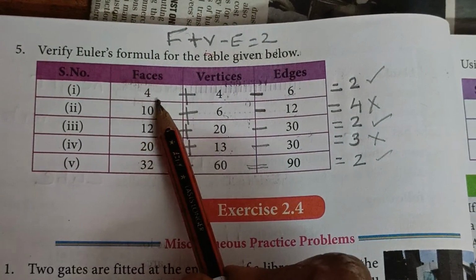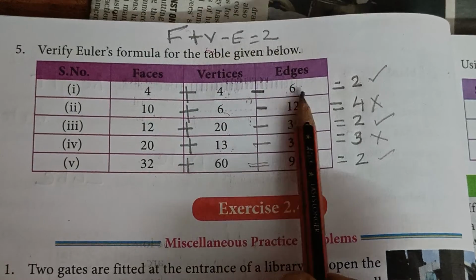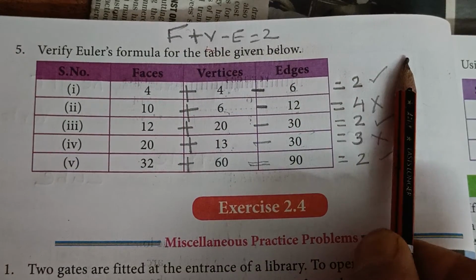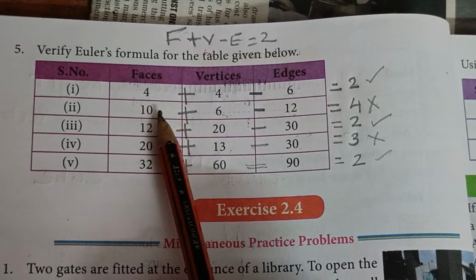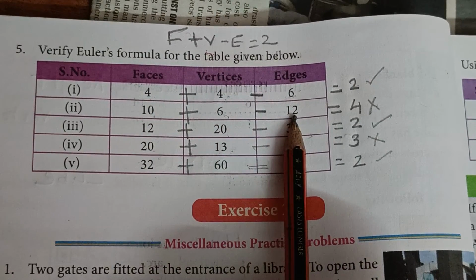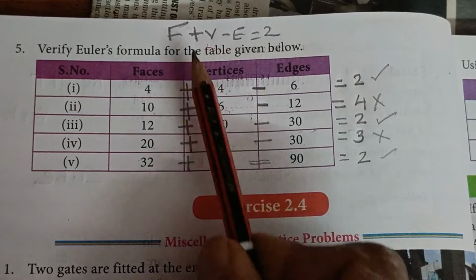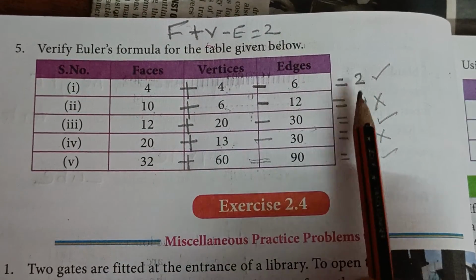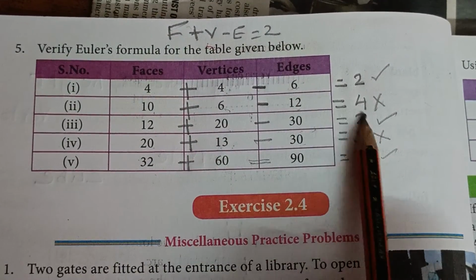Now let us add 4 plus 4, 8. 8 minus 6 is 2. So Euler's formula is true for the first one. Now add 10 plus 6 is 16. 16 minus 12, what is 16 minus 12? It is 4. So Euler's formula is not true. If you get 2 only, this relation is true. So this is false.